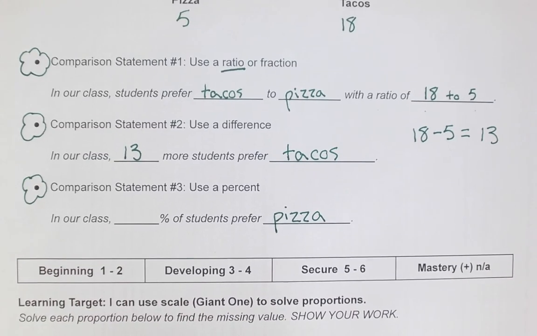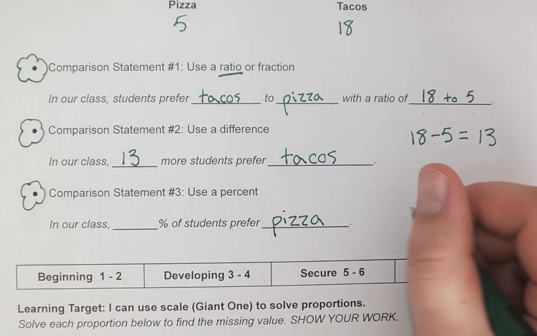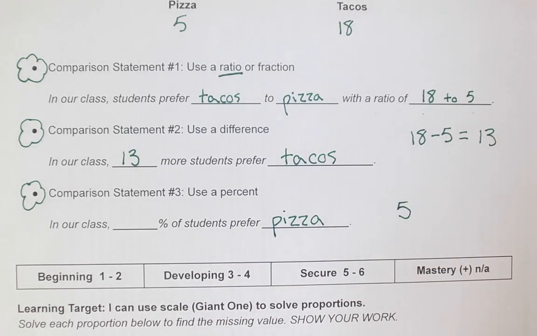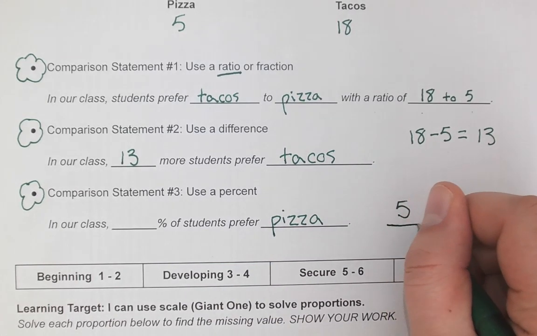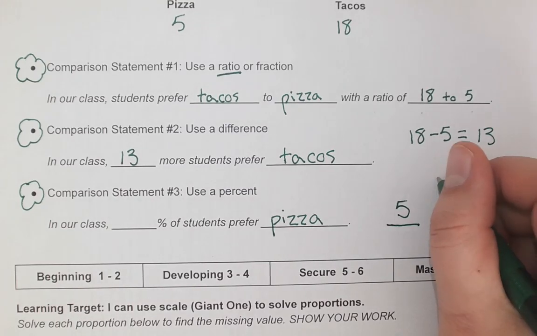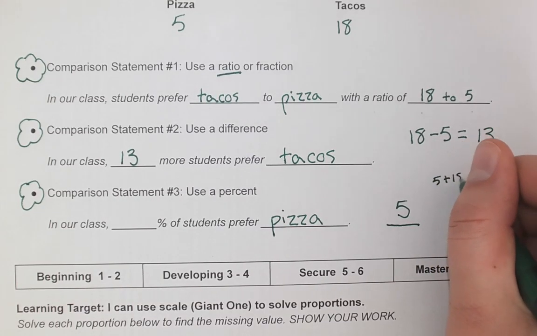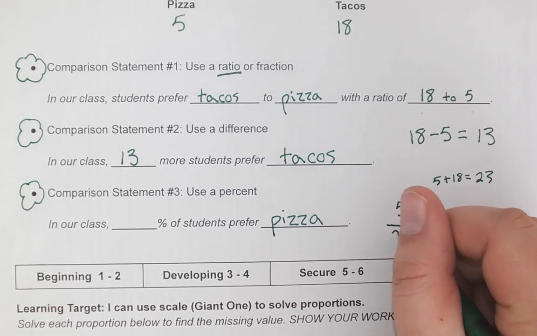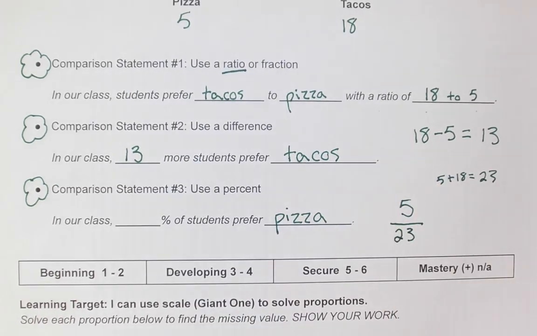So for this situation, I'm going to take the number of students who preferred pizza, which in this case was 5, and I want to compare that to how many students were surveyed. So I'm looking at the total number of students, and that will be what I put in my denominator. So if I do 5 plus 18, that actually is equal to 23. So my denominator here would be 23.